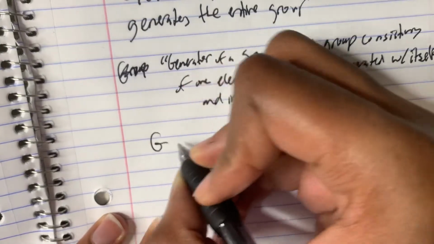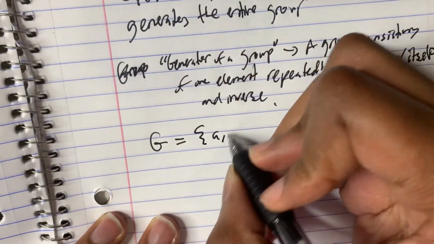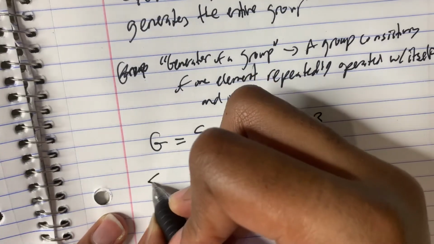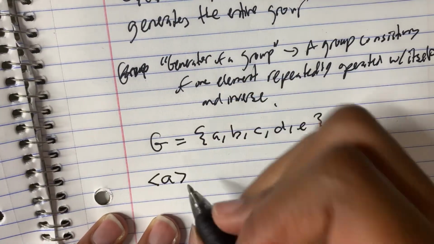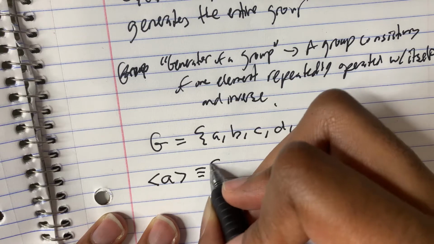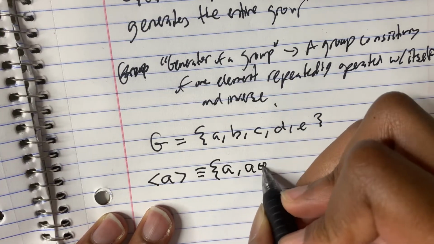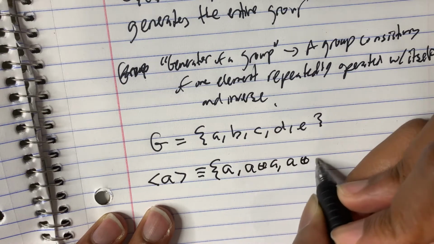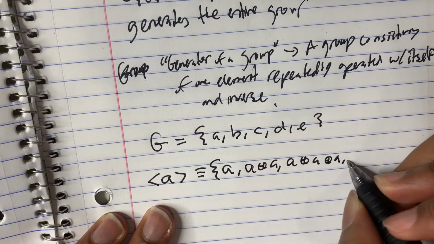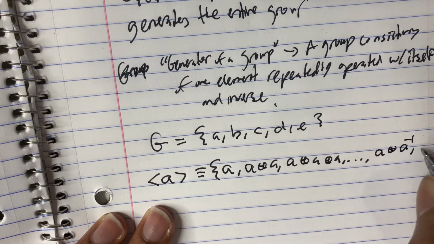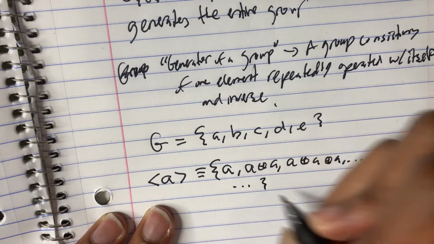Let's say I have some group G. G consists of a, b, c, d, and e. The generator of a is defined as a operated with a, operated with a, operated with a, and so on, and a operated with the inverse of a, operated with the inverse of a, and so on.